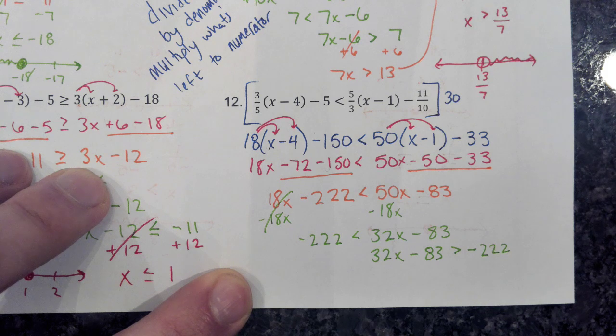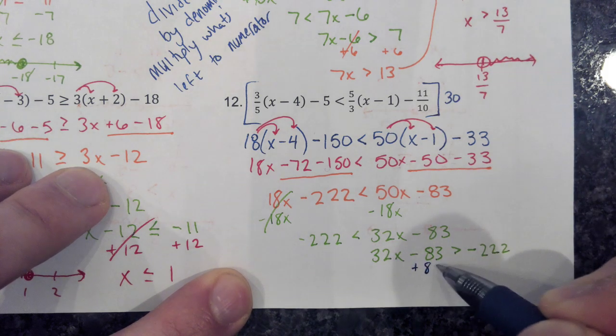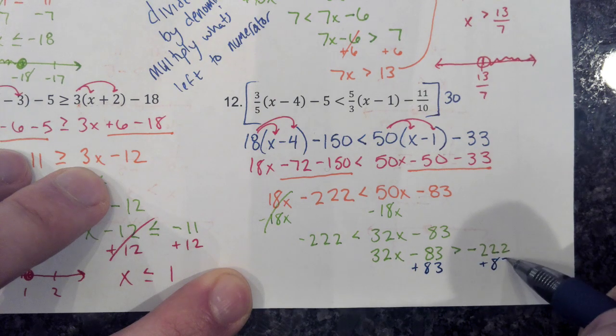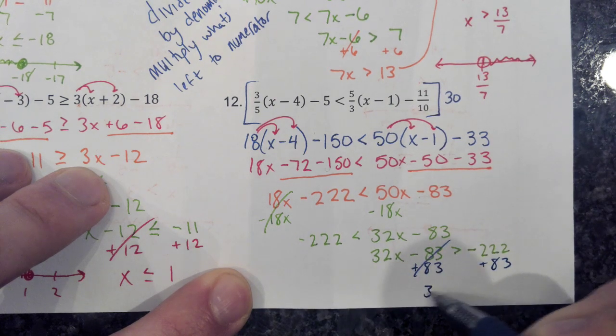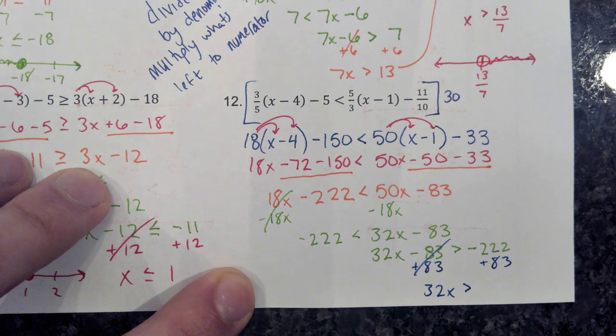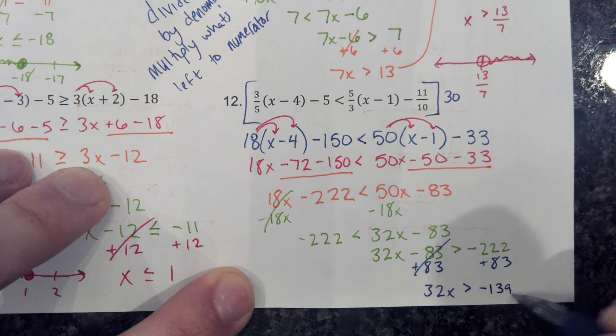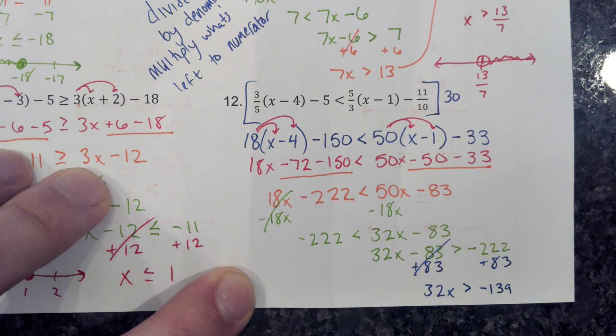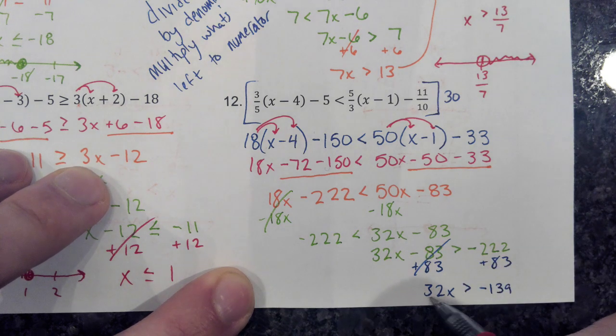We would add 83 next. Looks like we have 32x is greater than, let's see, what's negative 222 plus 83? It is negative 139. And then next we're going to divide by 32 to both sides of the inequality.